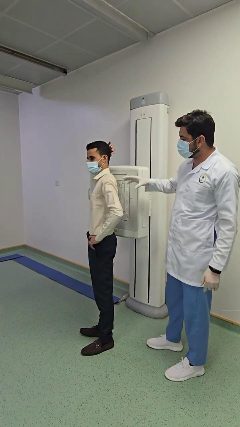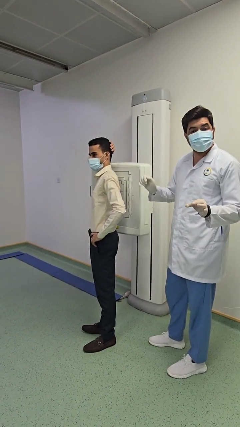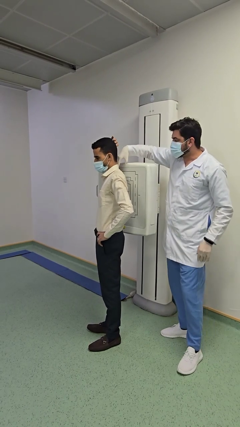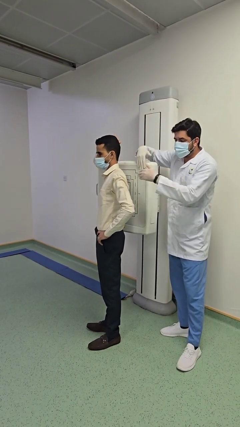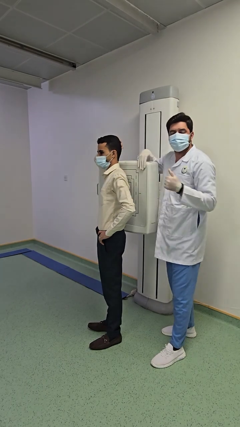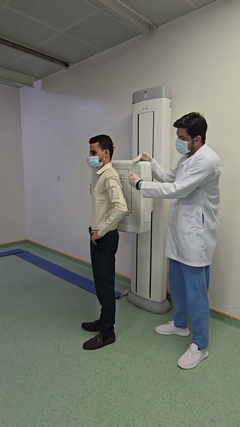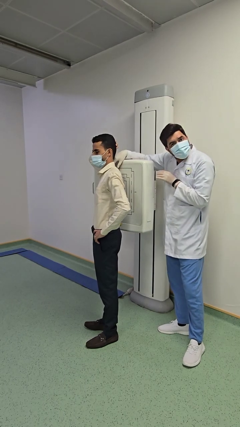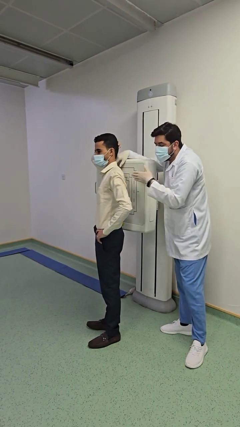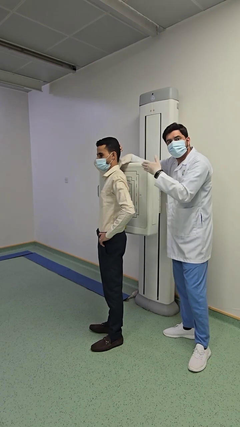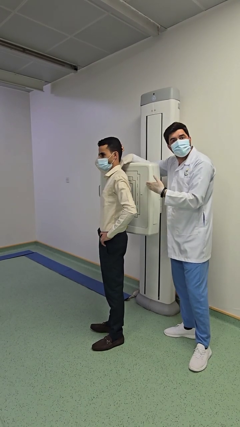Now we will look over here at which side of the body is attached to the detector. Left side or right side. So the right side is attached to the detector and the left side is far away from the detector. So we will take the side which is attached to the detector first. Posterior, right side attached, and this is at some angle. So this is right posterior oblique.